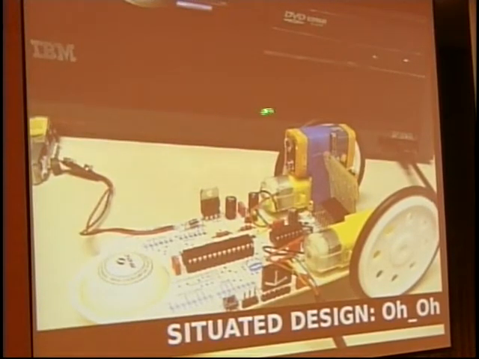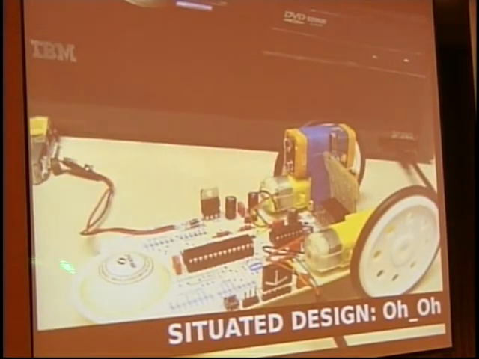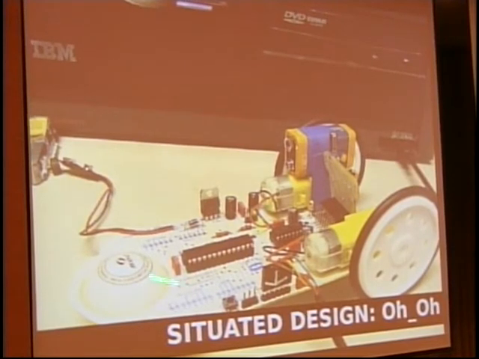This is yet another robot. I designed this robot last year based on a constraint: even though we make open source hardware designs, it's not possible to find the parts everywhere in the world.